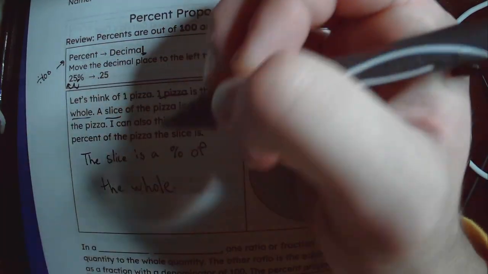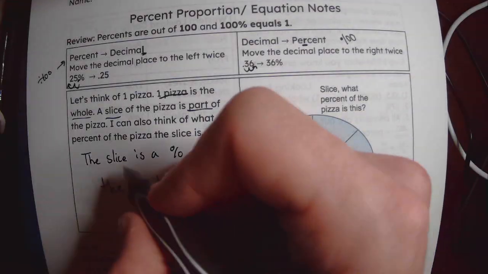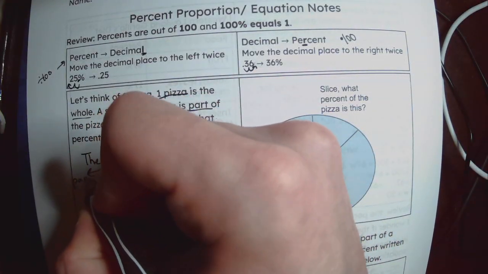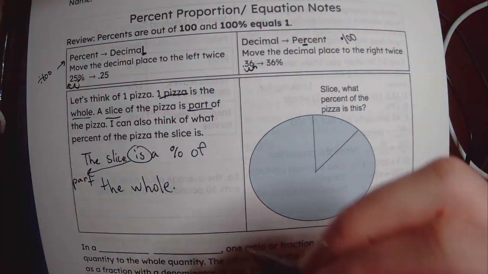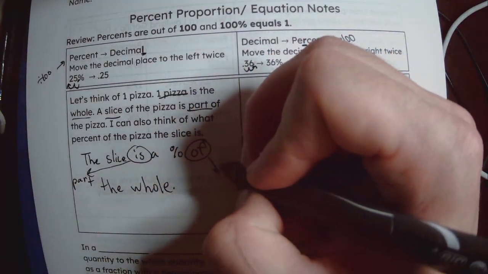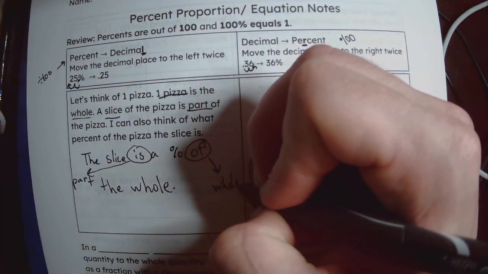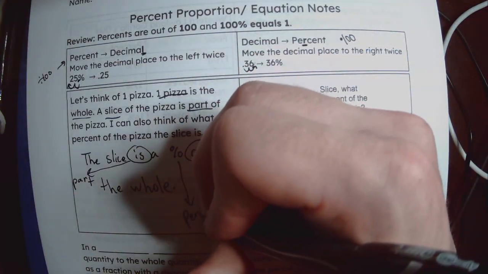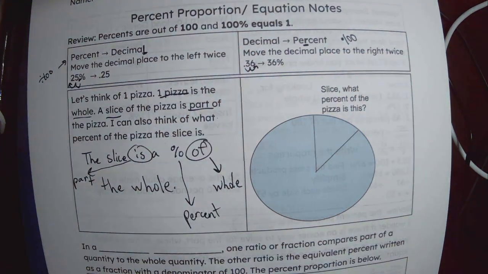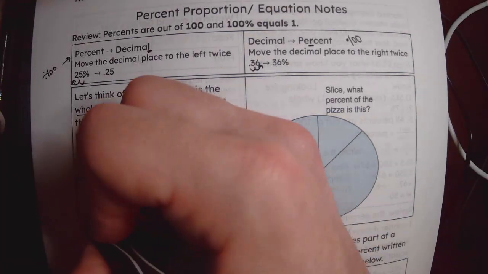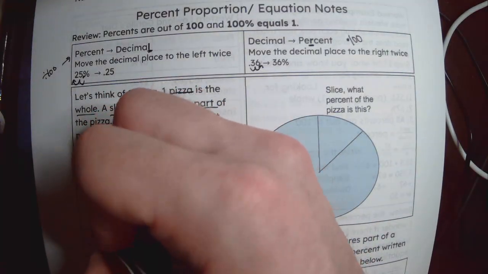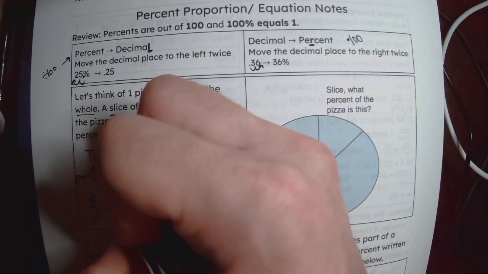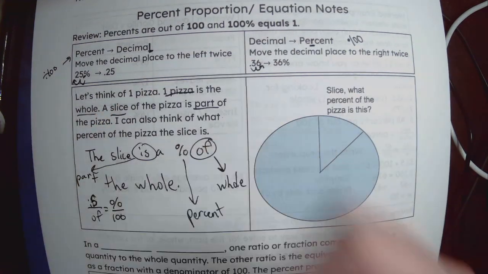I want you to write that down. When you see the word is, that tells you that information is the part. When you see the word of, that tells you that it's the whole, and obviously the percent is the percent. Okay? And usually it's is over of equals percent over 100 because all percents are out of 100.